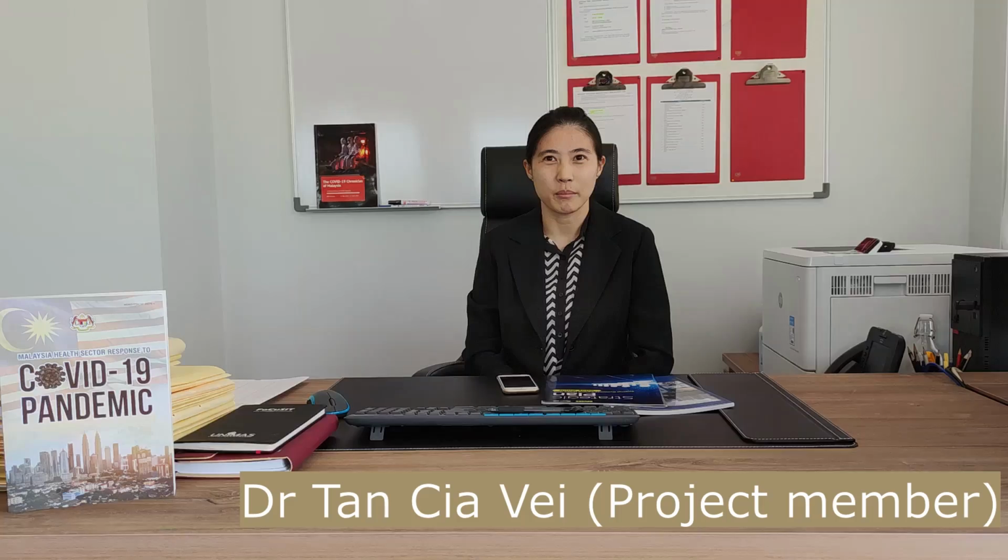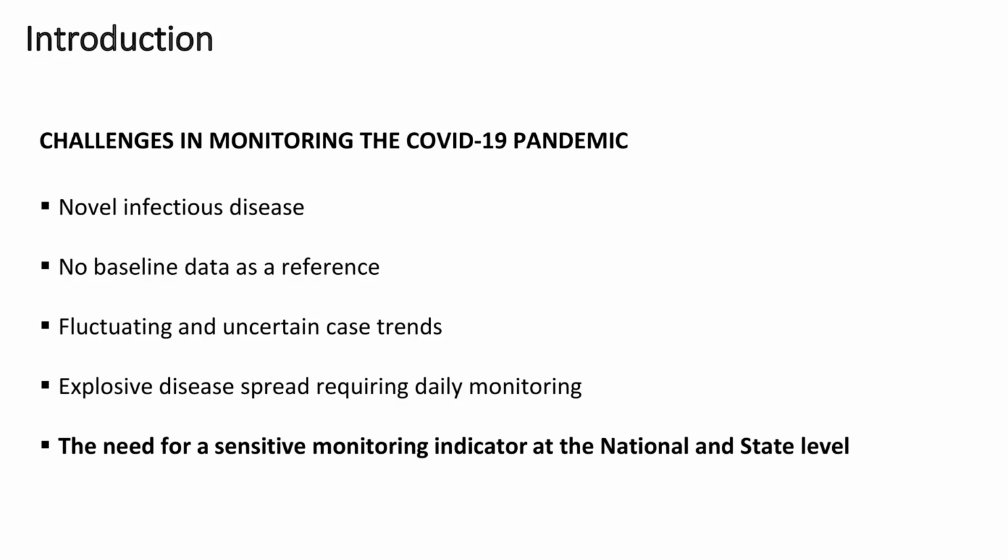COVID-19 was declared a pandemic by WHO on the 11th of March 2020. As of the 23rd of February 2021, more than 100 million people have been infected by COVID-19 and around 2 million deaths have been reported globally.